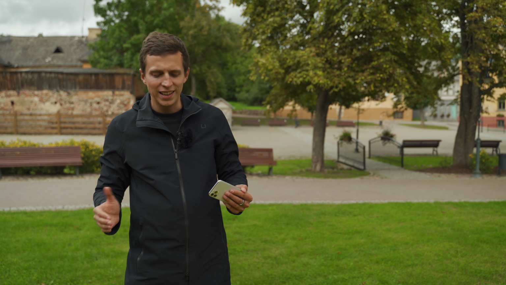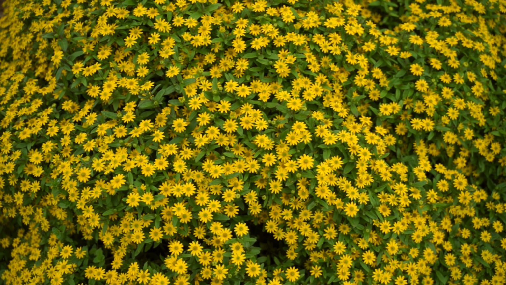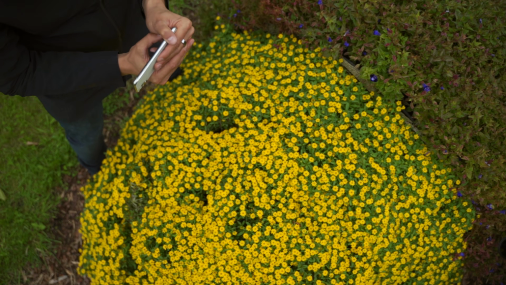So here I am standing in front of these beautiful flowers, and these flowers are relatively small. There's so many of them. So I'm going to try to frame up a shot with just a bunch of these flowers. Let's see what that looks like.